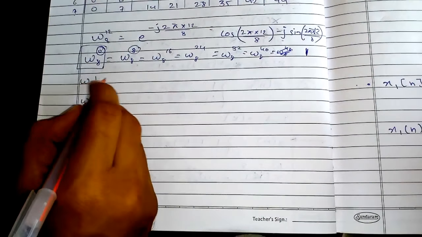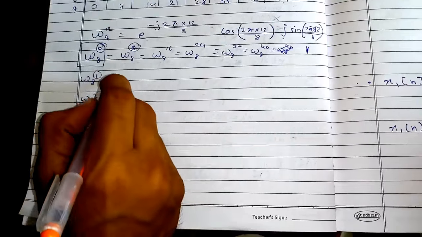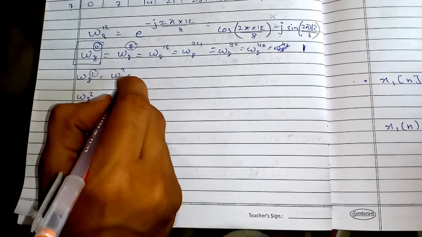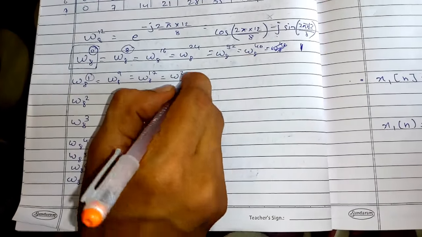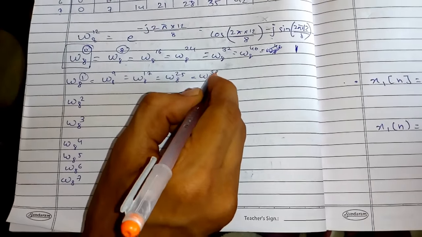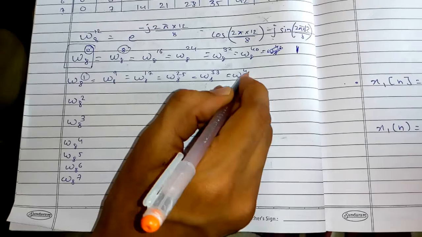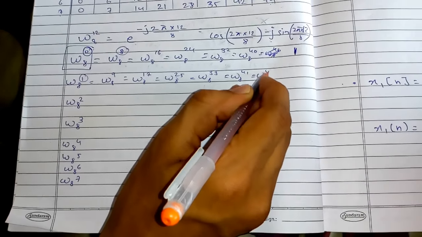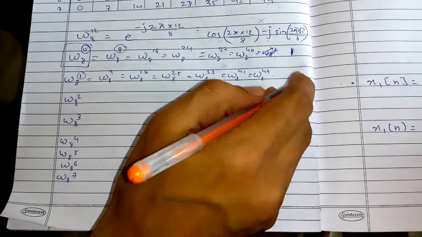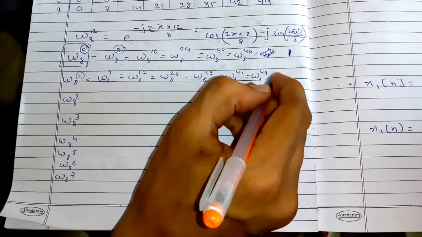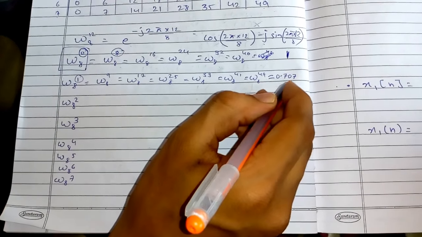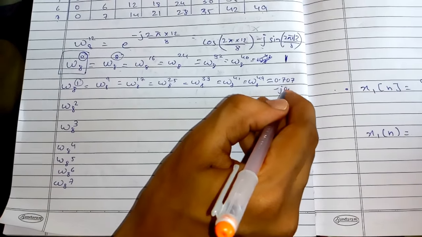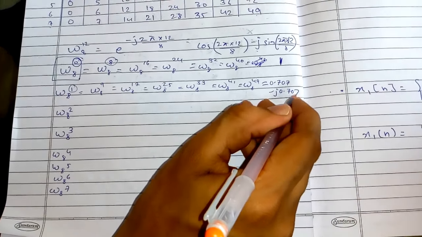Similarly, omega 8 raised to 1, add 8 to the preceding value. You will have omega 8 raised to 9, omega 8 raised to 17, omega 8 raised to 25, omega 8 raised to 33, omega 8 raised to 41, omega 8 raised to 49, and nothing further. And that value will come out to be actually 0.707 minus j 0.707.